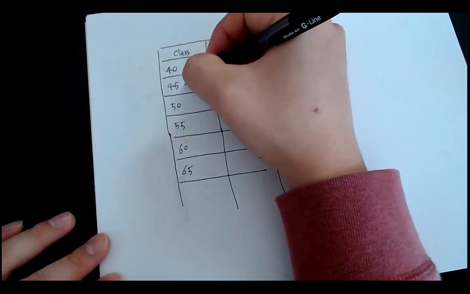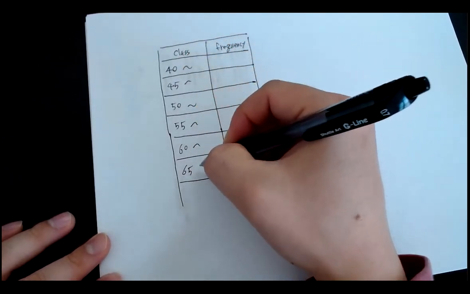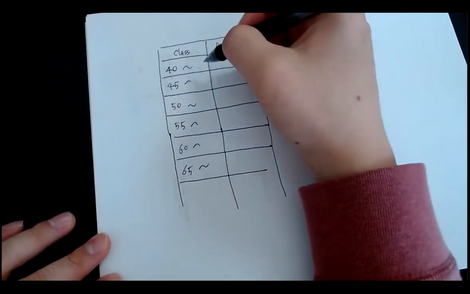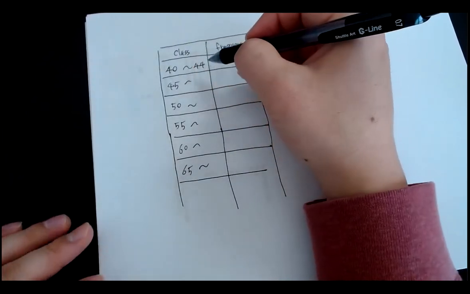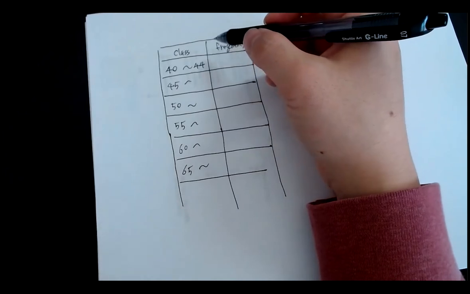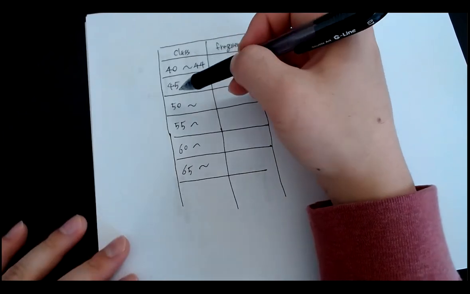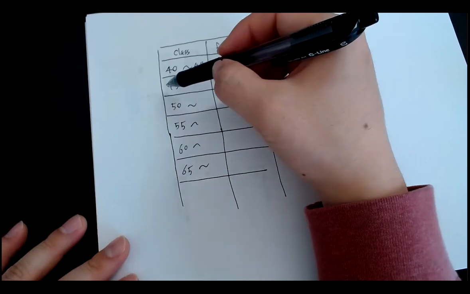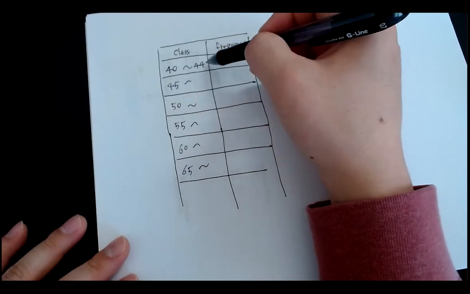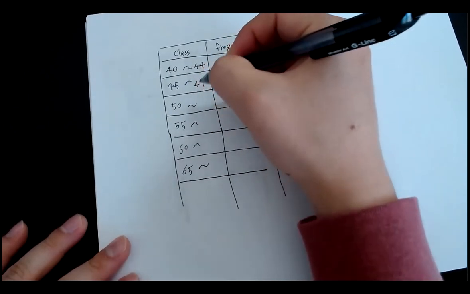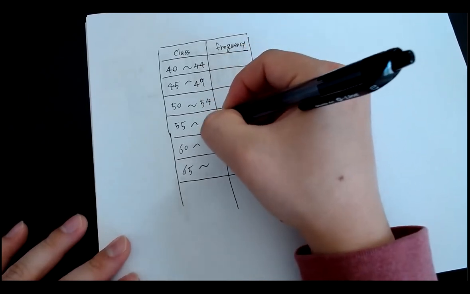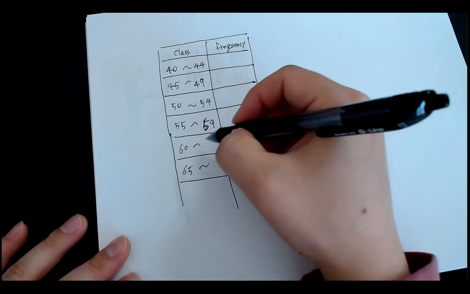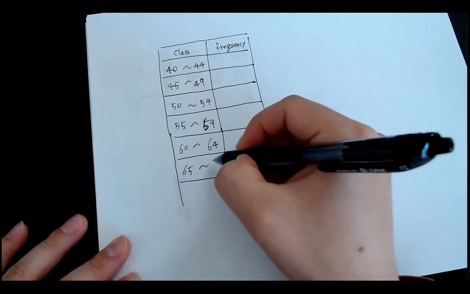Now we're going to find the upper class limit for each row. It should be 44, because it is determined by taking one less than the lower class limit of the next row. So one less than 45 is 44. Then 49, 54, 59, 64, and this last one should be 69.